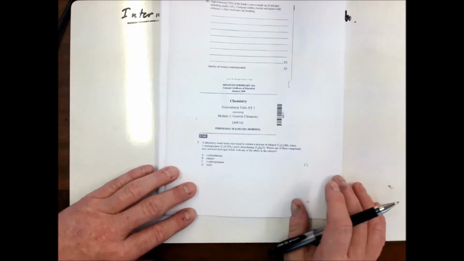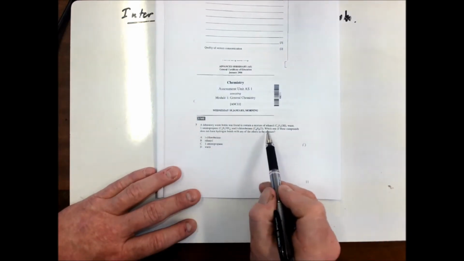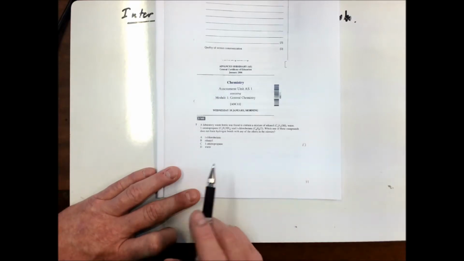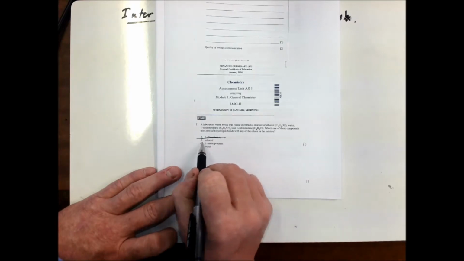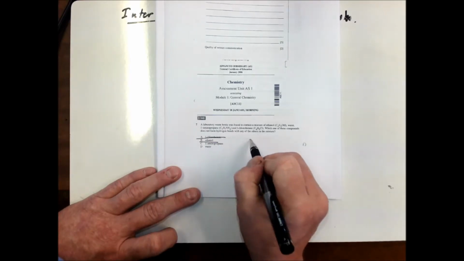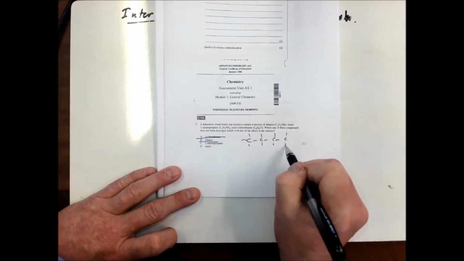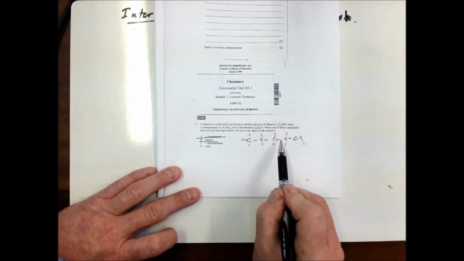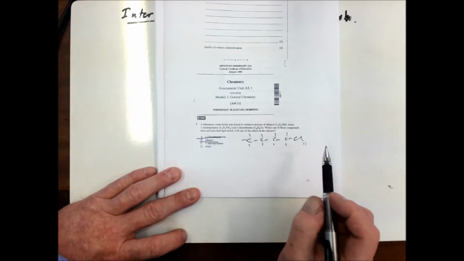So if we look at this one, the question is, which of these compounds do not form hydrogen bonds with any others in the mixture? So we've got to work out which one of these. So we've got 1-chlorobutane. Again, maybe we might draw this out this time if we're not quite sure. Well, that's our answer straight off, because there's no hydrogen attached to nitrogen, oxygen or fluorine.